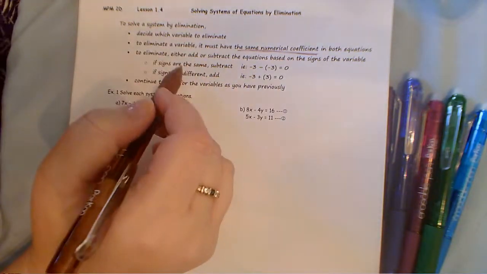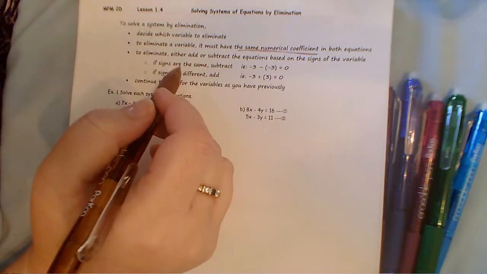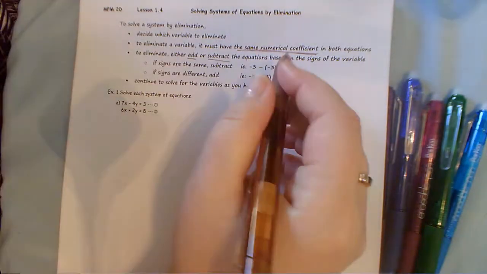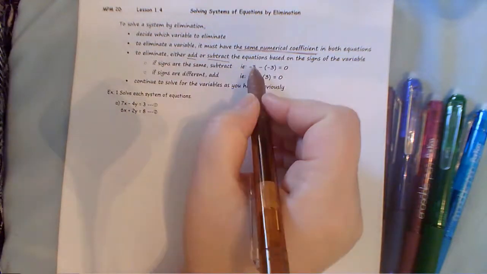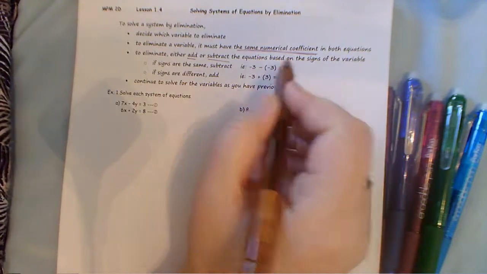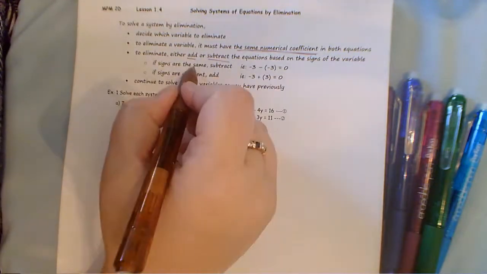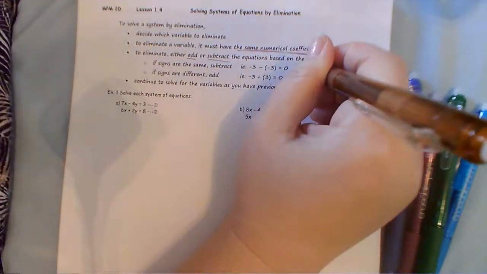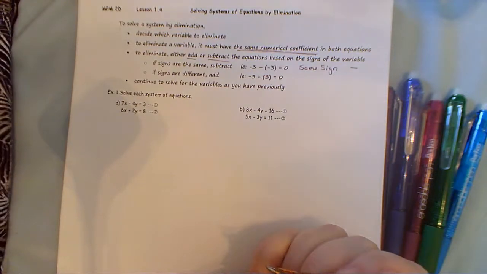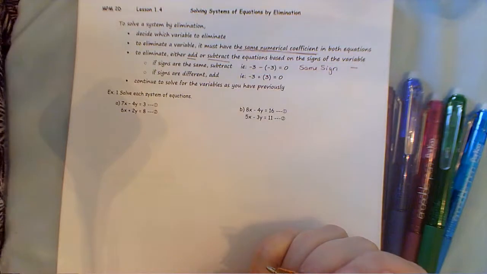So once you get them to match, so the x's match or the y's match, you then have to decide, are you going to add or subtract the equations to eliminate that variable? So for instance, if the signs are the same, so we have negative 3x in one equation and negative 3x in the second equation, what you're going to do between those equations is you're going to subtract. So if the signs are the same, subtract. So same sign, subtract both equations from each other. And that means you subtract everything, not just the x's, but you also subtract the y's from the y's and the constants from the constants.